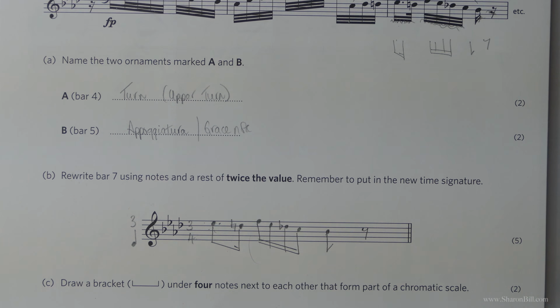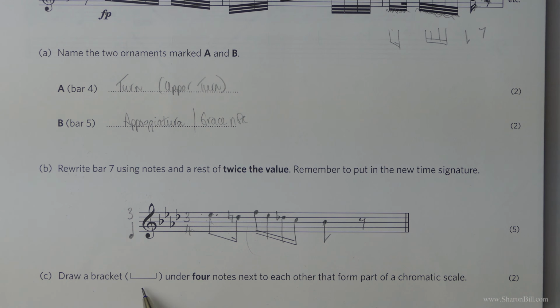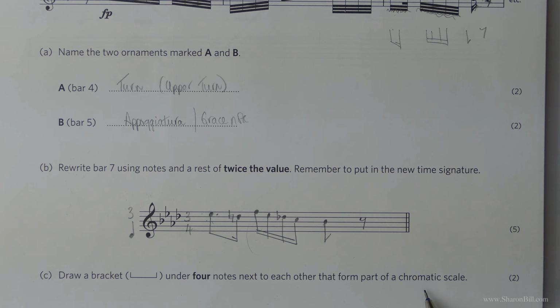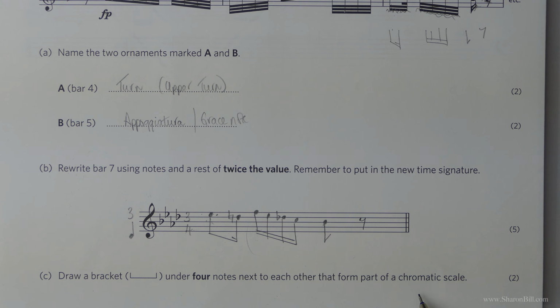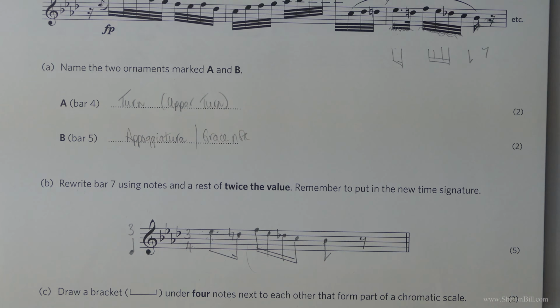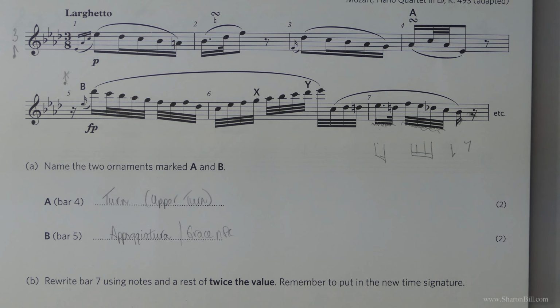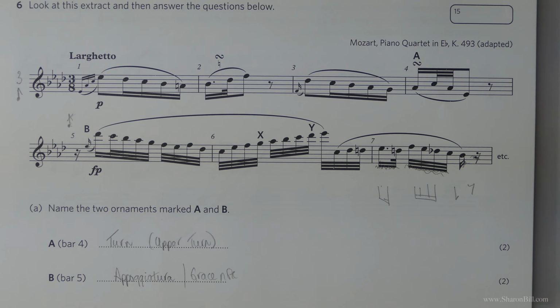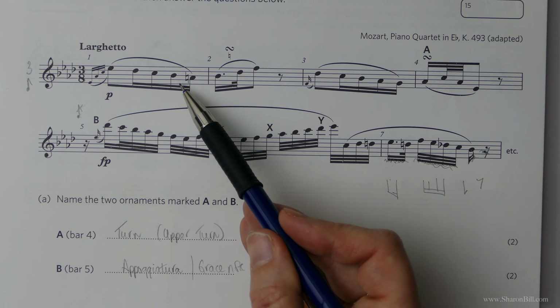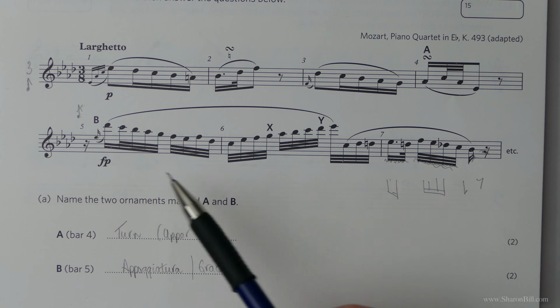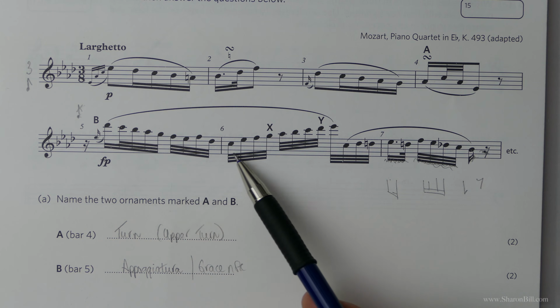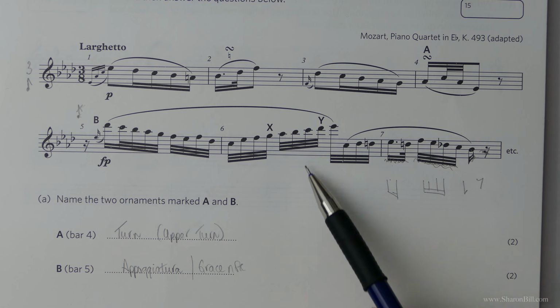Now, moving on, we're asked to draw a bracket under 4 notes next to each other that make the chromatic scale. So we're looking for a clue by lots of accidentals to tell us where that will be. Let's just glance through. We've got one here, but that's not going to be enough. Nothing here, so it's going to be round about here.